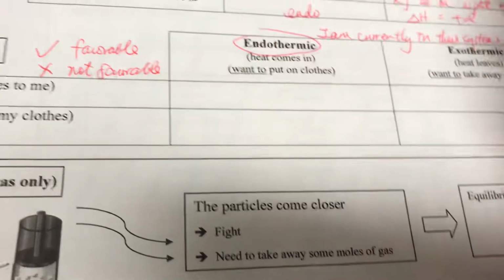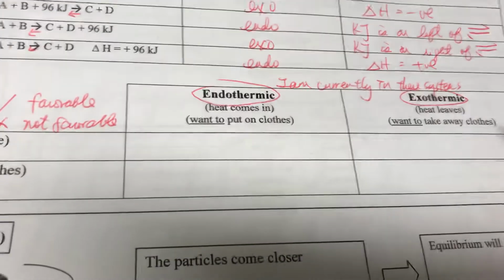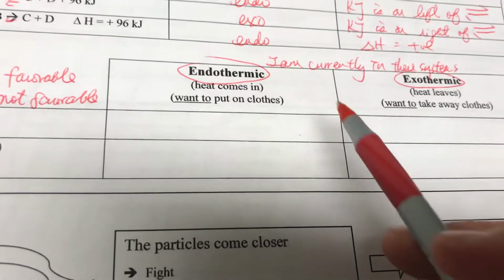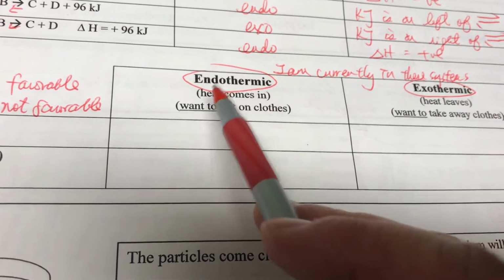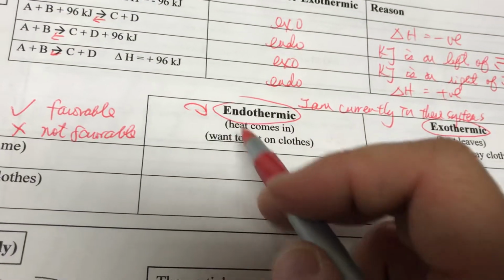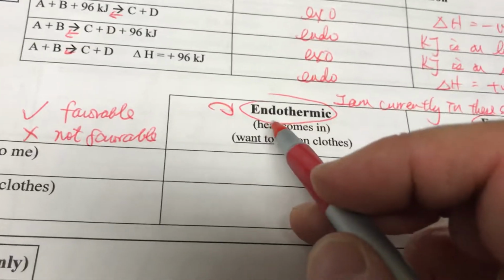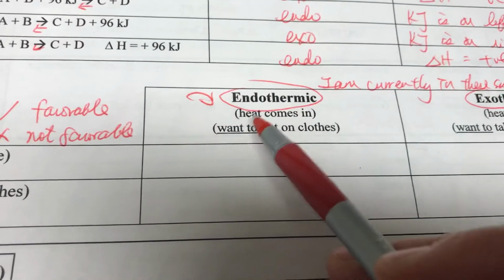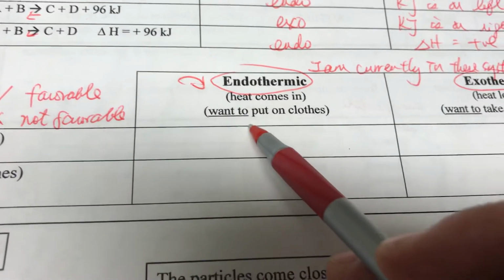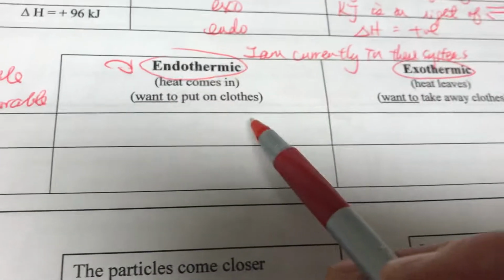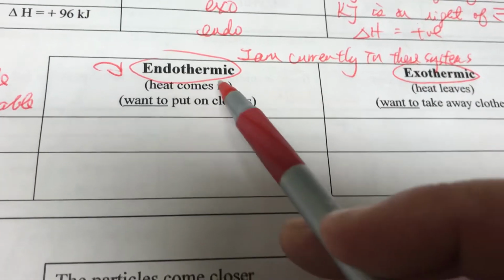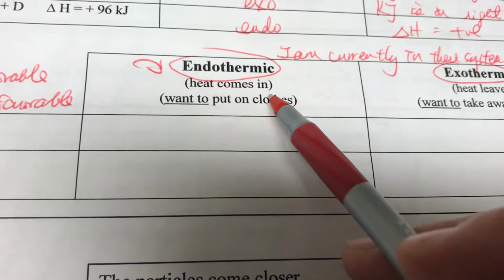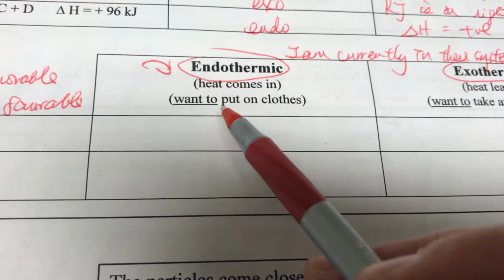Okay, I'm currently in endo, I'm currently in exo. This is where I am now. So if I'm an endothermic system, that means energy is endo, entering, so energy is coming in. If energy is coming in, meaning I want to put more clothes on, because I'm in this system. Endothermic meaning energy is coming in. Heat is coming in. That means I want to put clothes on.